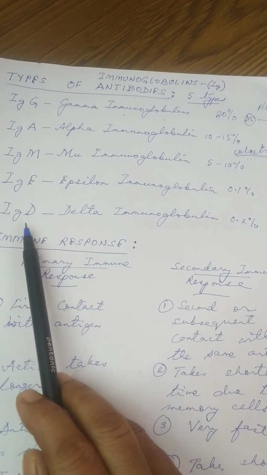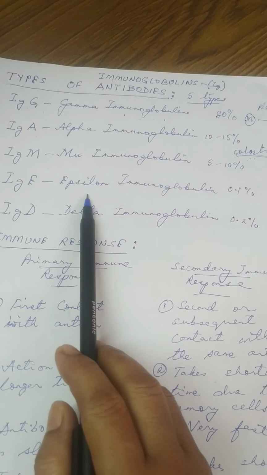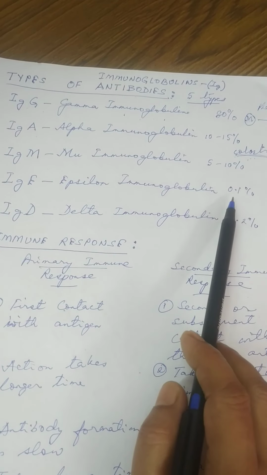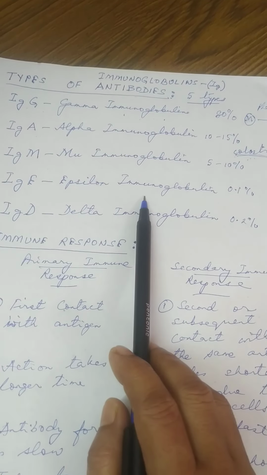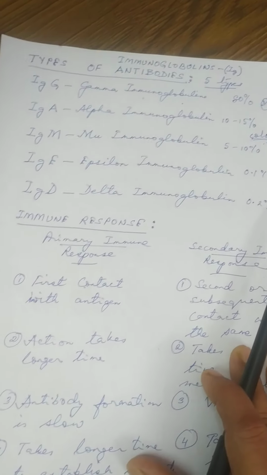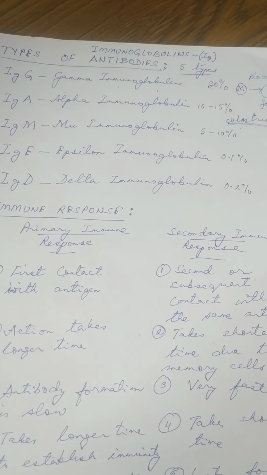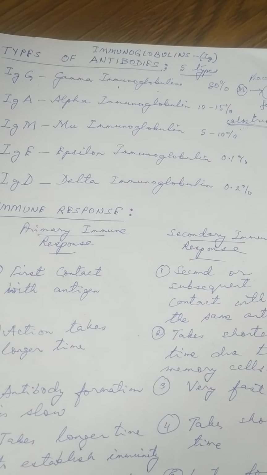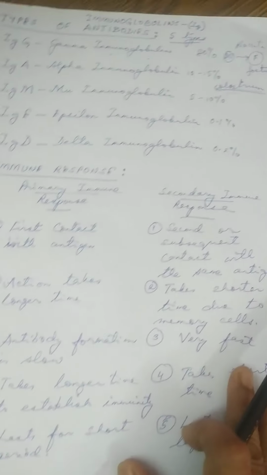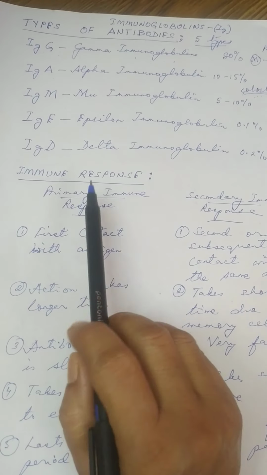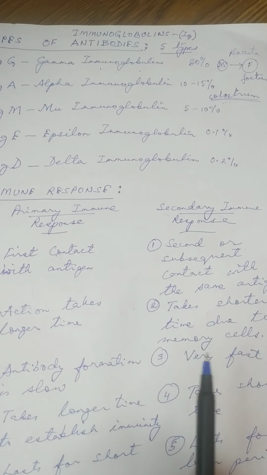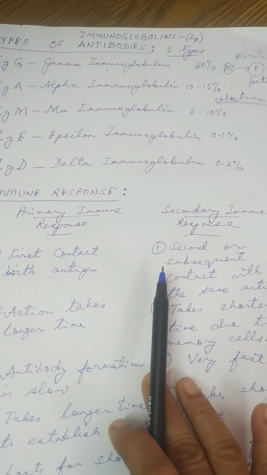You also remember immunoglobulin E, which is called epsilon immunoglobulin, because though it is present in less amount, it increases during allergic conditions. So I hope you have understood about the types of immunoglobulins. Now next comes the immune response. First of all, you have to remember what you mean by immune response.